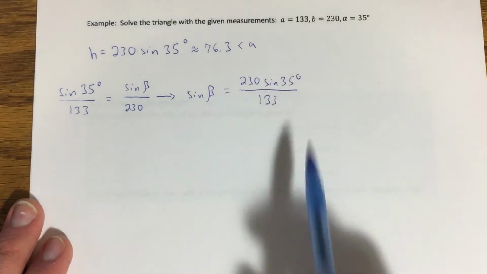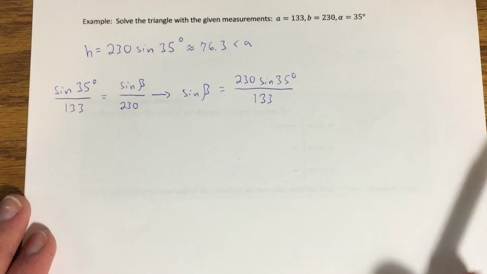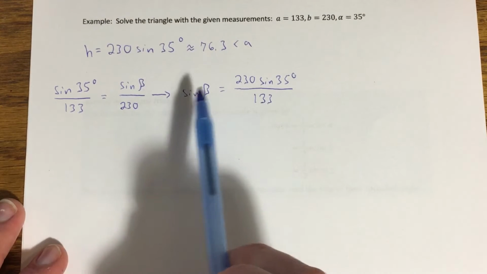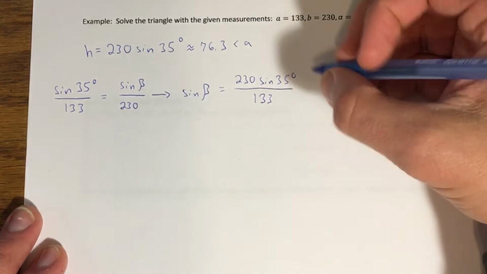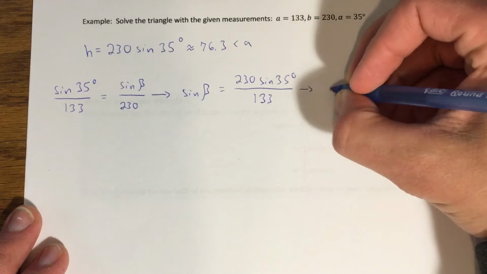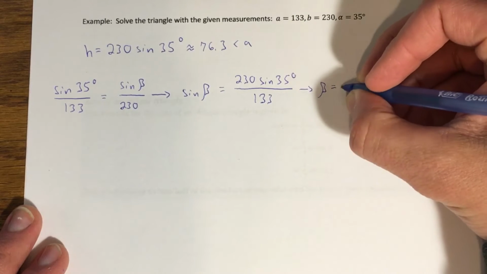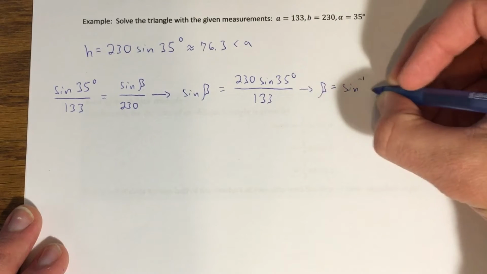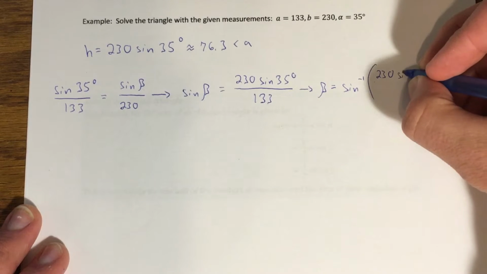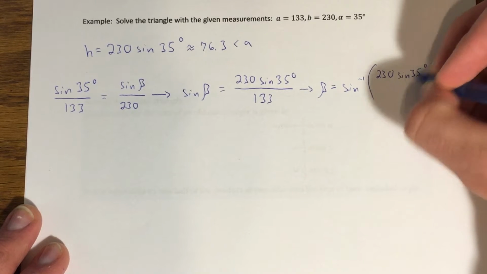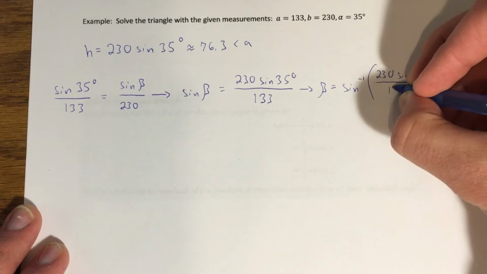And then notice, even if I punch this into a calculator right now, I don't have beta. I have sine of beta. But I can get beta by taking an inverse sine of both sides. So this tells me that beta is equal to the inverse sine of 230 sine of 35 degrees over 133.